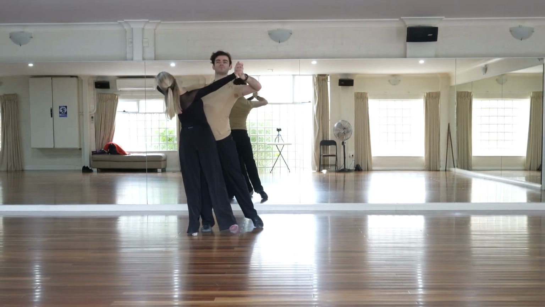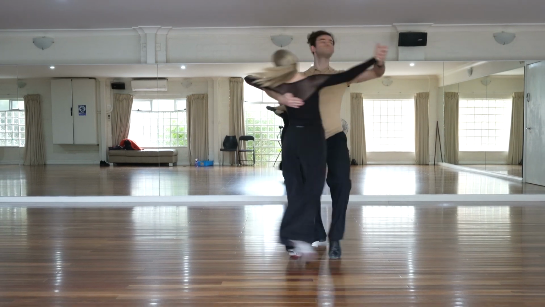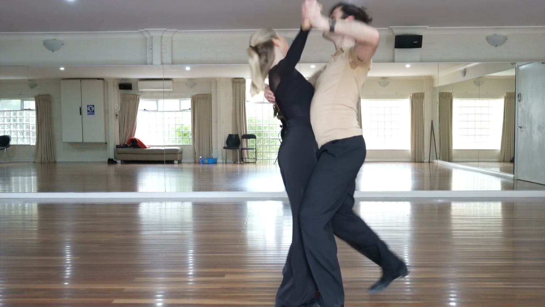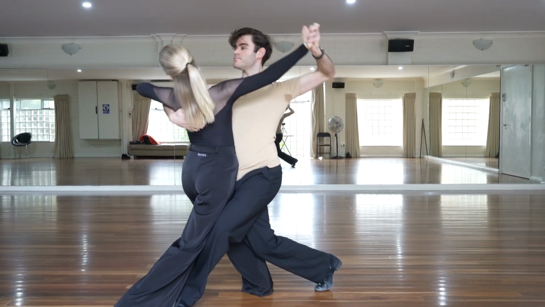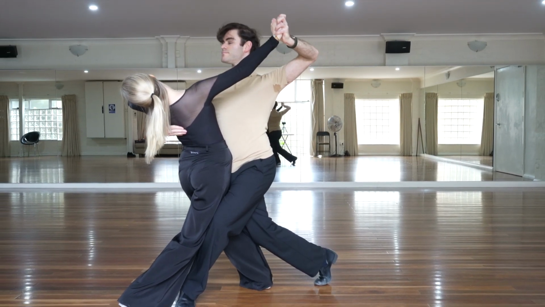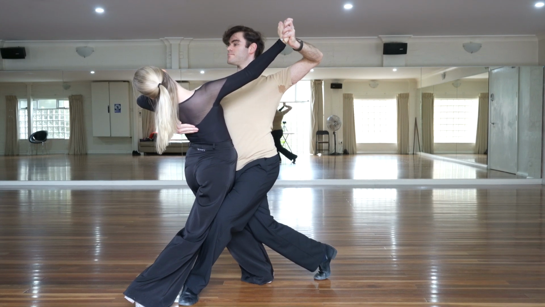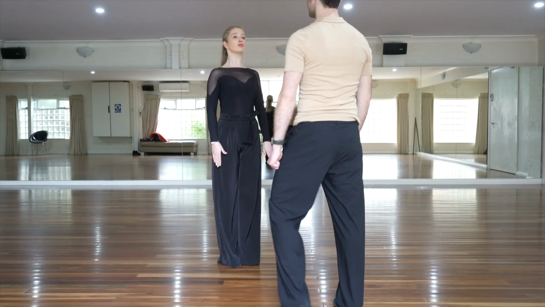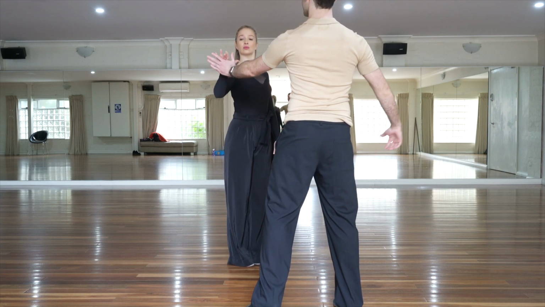In this interpretation of the reverse turn, we are using an unusual sway change now and again with the closing of the feet. This adds another layer of dynamic flair. And now for the final angle in slow motion.